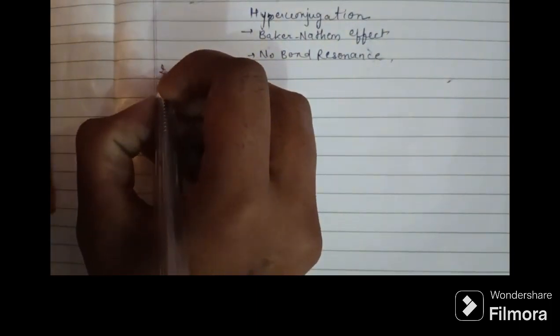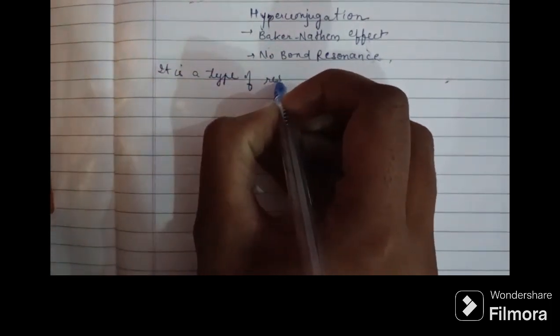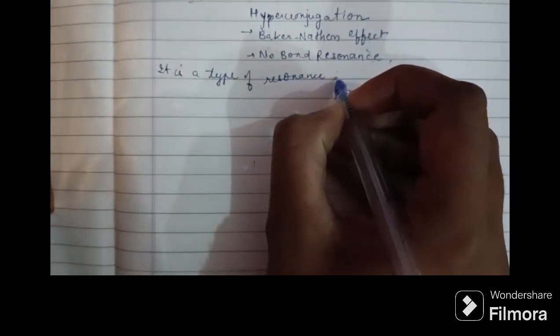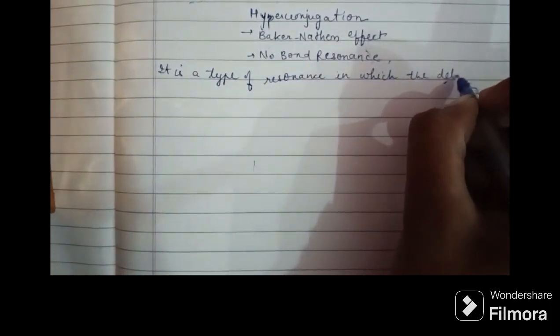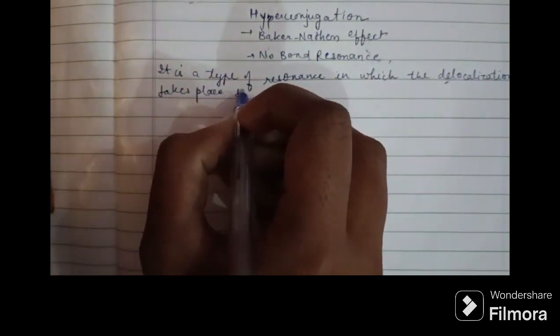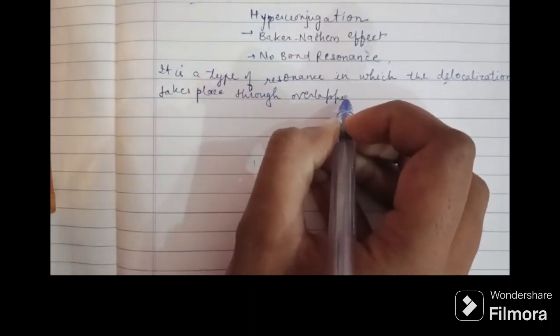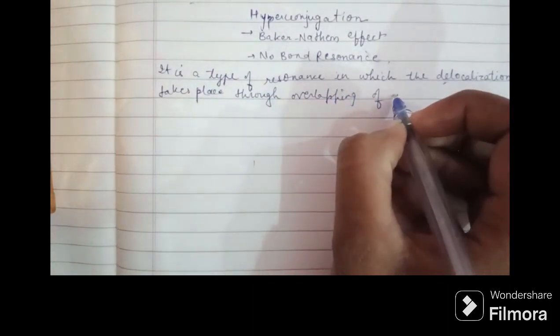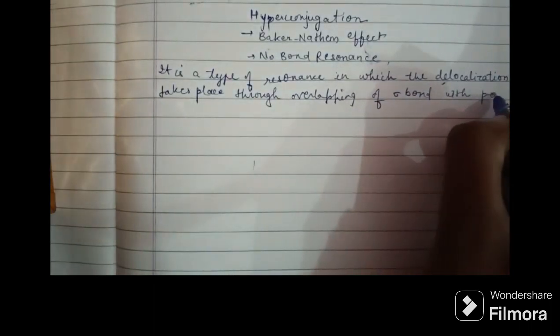That is, it is a type of resonance in which the delocalization of electrons takes place through overlapping of sigma bond with p orbitals.